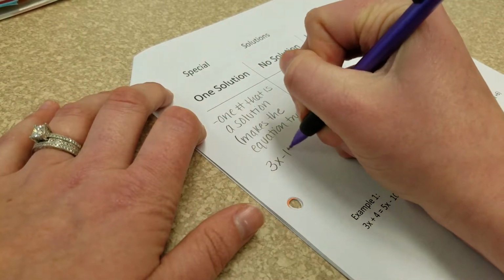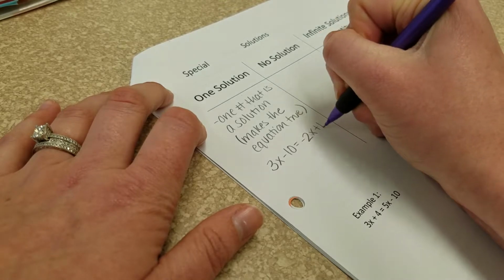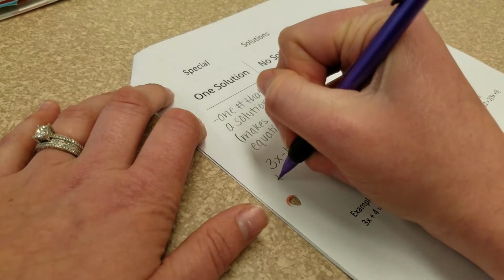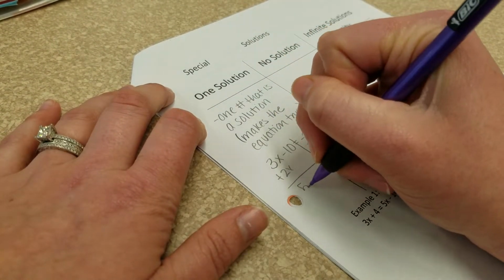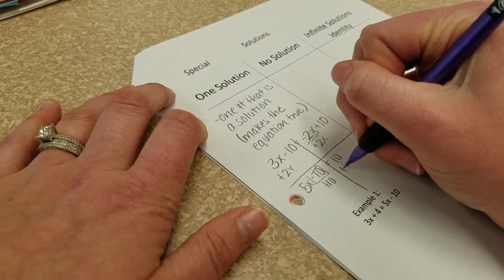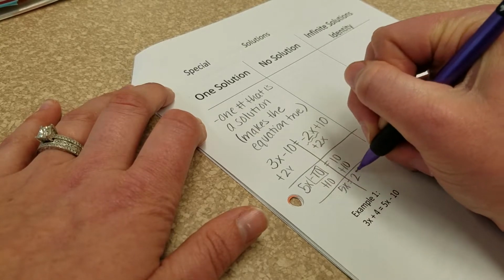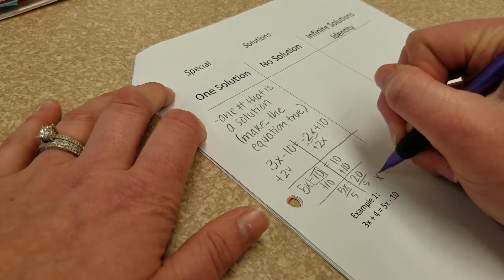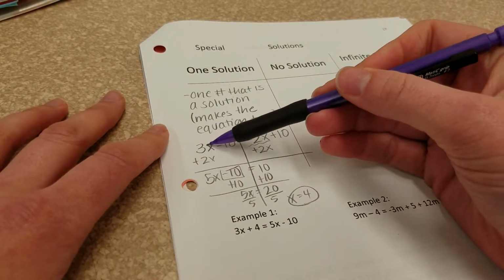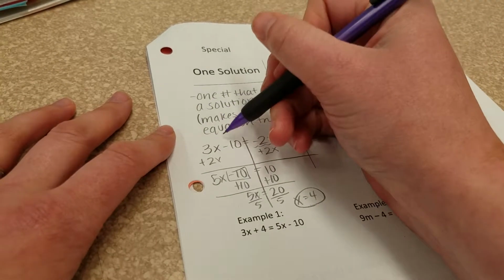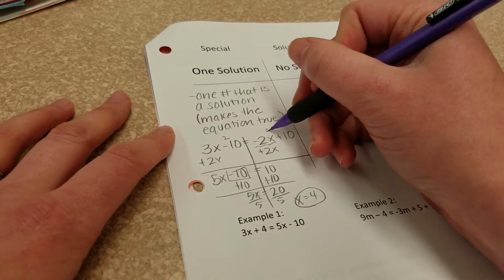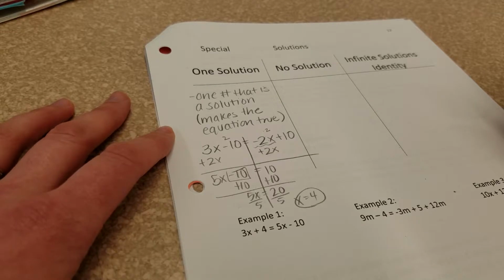I'm going to give you an example here. If you were to solve 3x minus 10 equals negative 2x plus 10, you're going to move this negative 2x over here because it's smaller. You would get 5x minus 10 equals 10. Plus 10, 5x equals 20. Divide by 5, x equals 4. 4 is the number that would actually make this equation true. If I did 3 times 4, that gives me 12, minus 10 is 2. Negative 2 times 4 is going to be negative 8 plus 10, which would also give me 2. 2 is going to be equal to 2 when I check this.